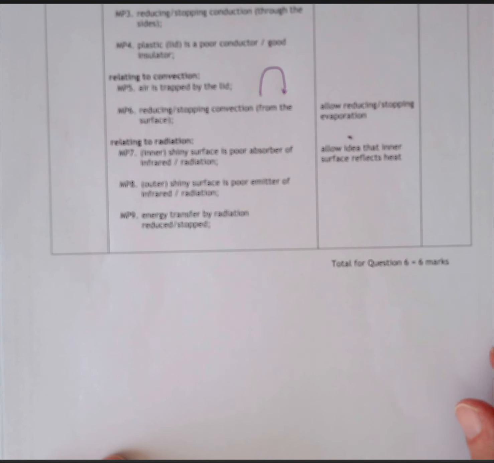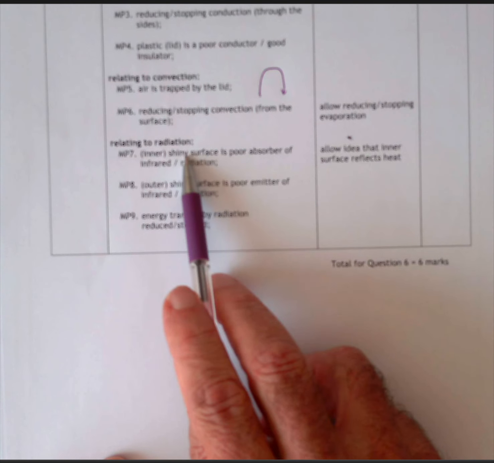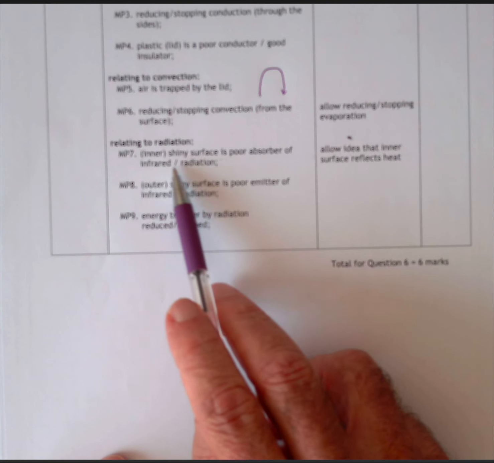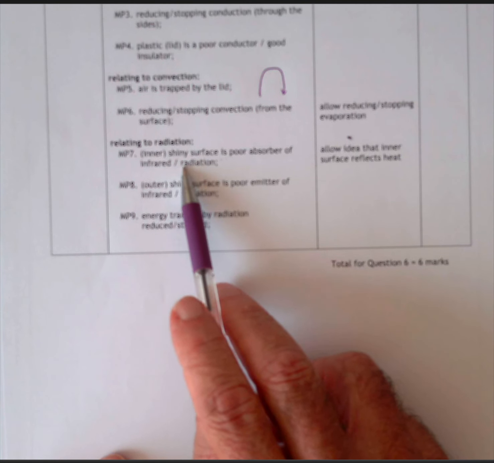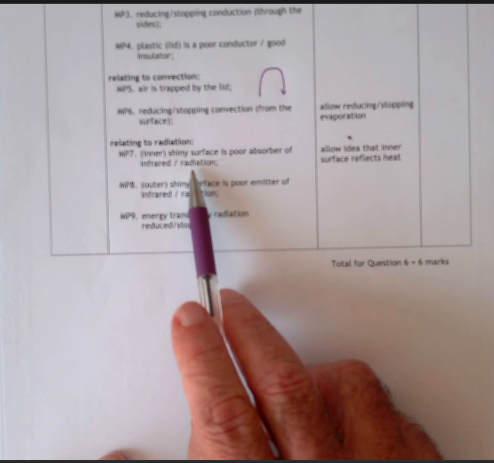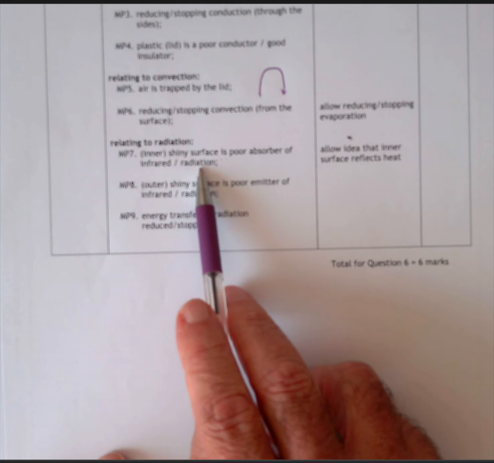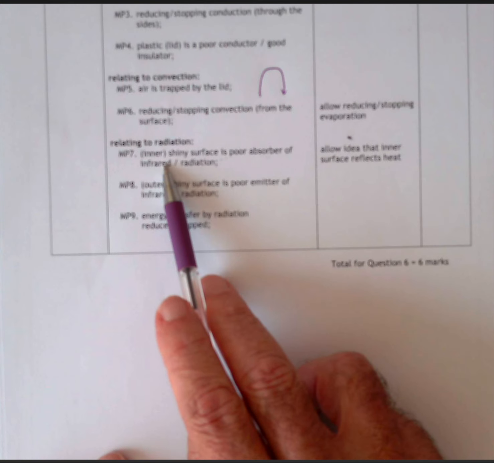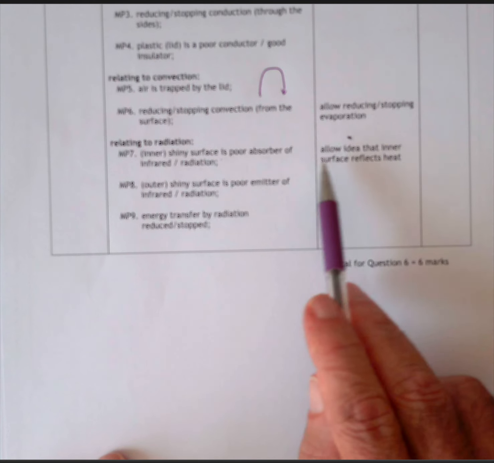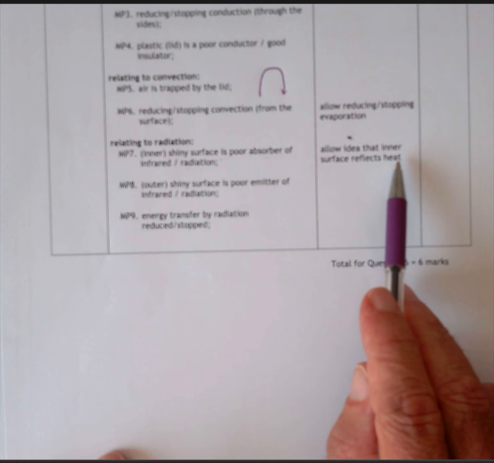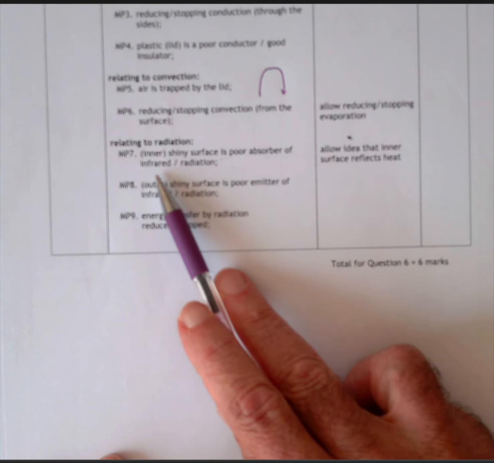And then relating to radiation, the shiny surface is a poor absorber of infrared. The radiation from the heat of the coffee, anything hot radiates its heat, is reflected back in by the shiny surface. You need to say that the surface reflects some of the radiation back in, or they'll allow heat rather than radiation.